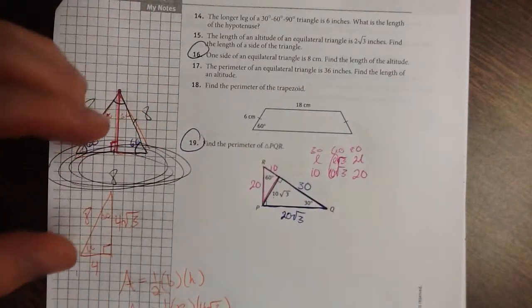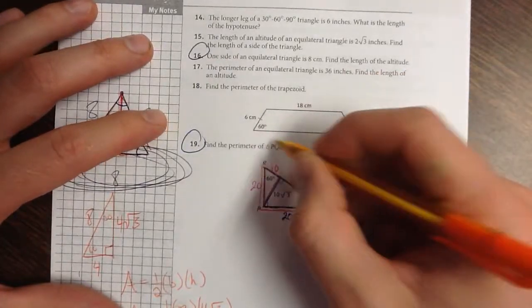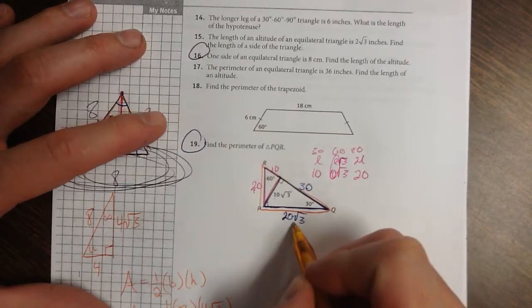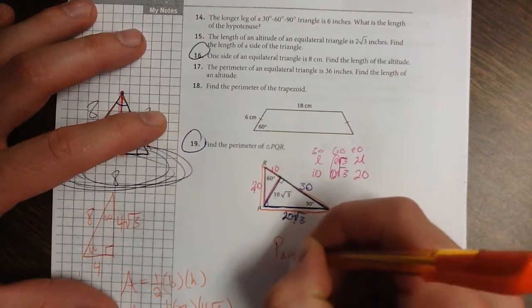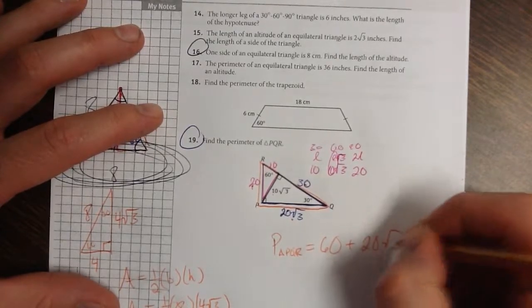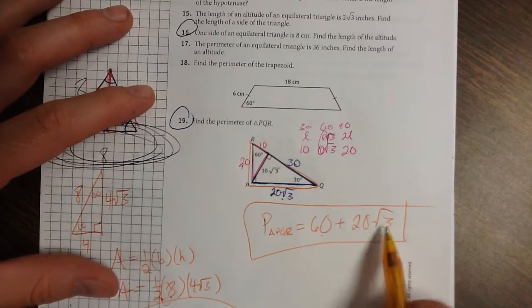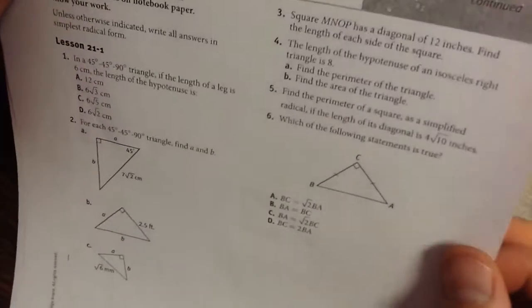So finding the perimeter of the largest triangle PQR, you would add 20 plus 10 plus 30 plus 20 square roots of 3. So the perimeter of triangle PQR would equal 60 plus 20 square roots of 3. Remember that you can't add a whole number with a term that has a radical in it. So we just write them next to one another. I think that's the only problems I wanted to go over.